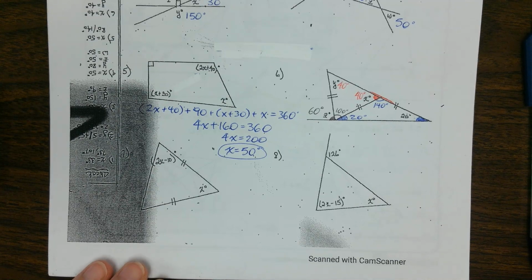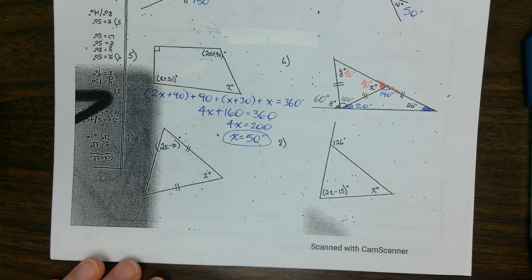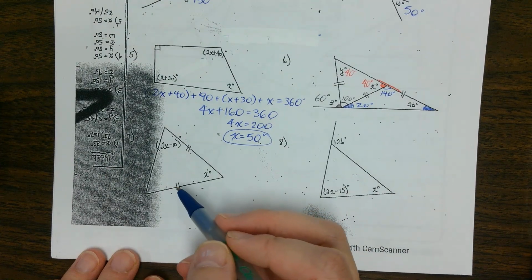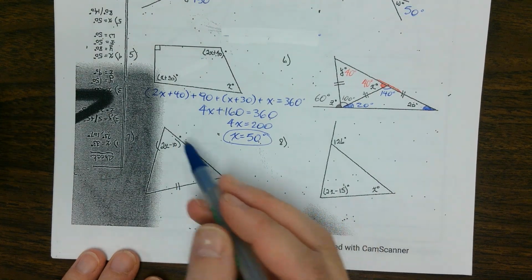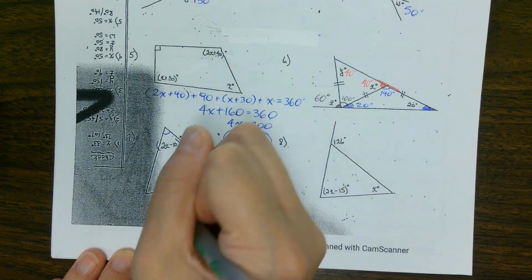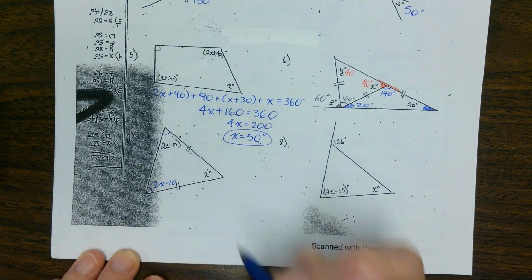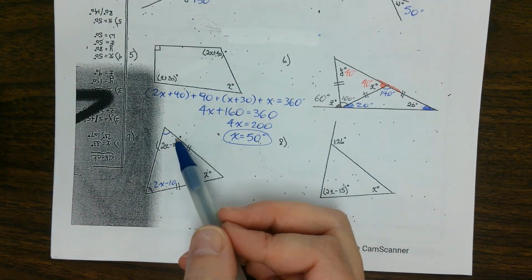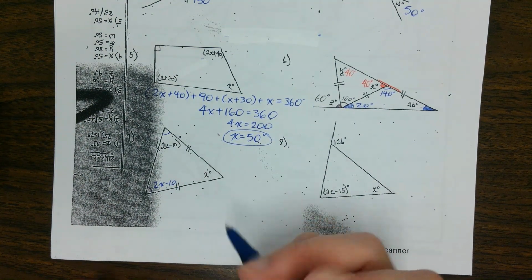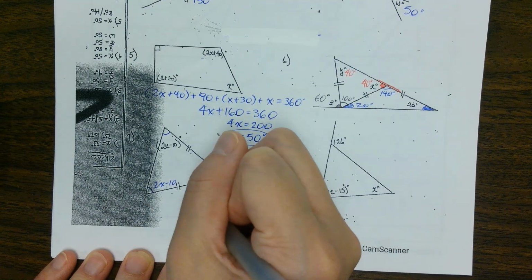Okay, almost done. This one right here, I didn't give any angles. But what do I know in this triangle? Isosceles, so this angle is equal to this angle. So that means this is also 2x minus 10. Okay, now what about these 3 angles? Yeah, so add it all up to equal 180.